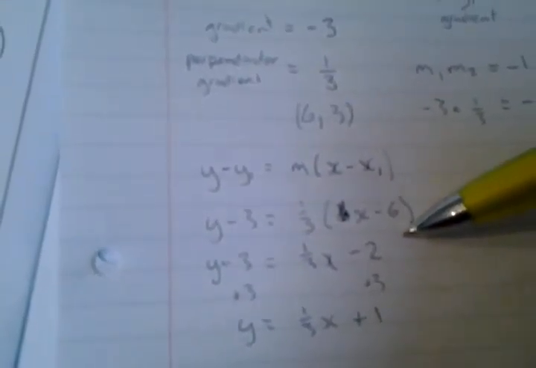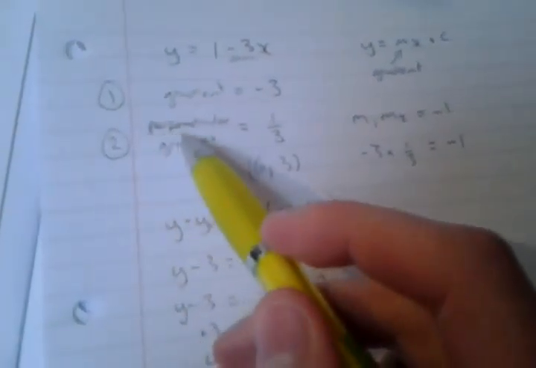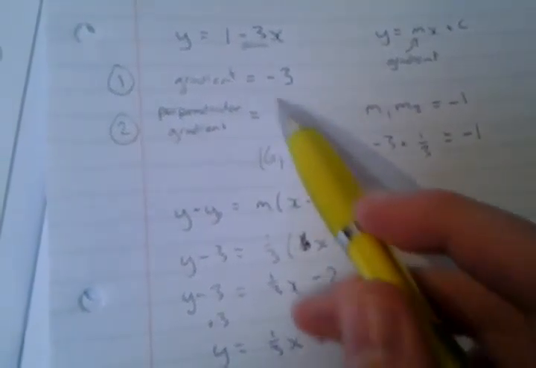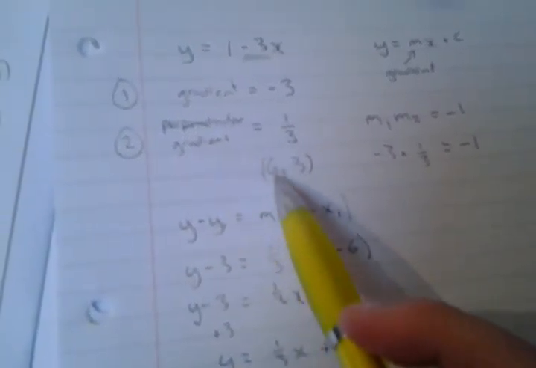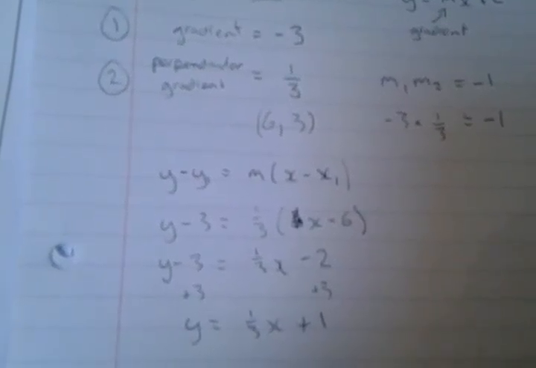The key points in all the perpendicular line questions is to first work out the gradient of the original line. The second part, work out the gradient of your perpendicular line, which is going to be the negative reciprocal. Find out a point on that line, normally given to you in the question, and then input all the parts into the equation to work it out in y equals mx plus c form.